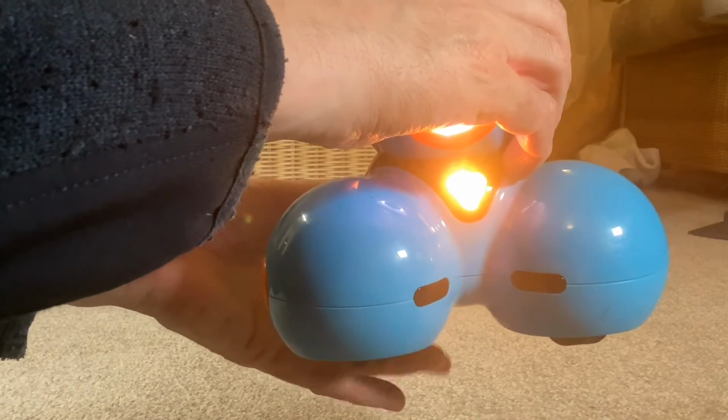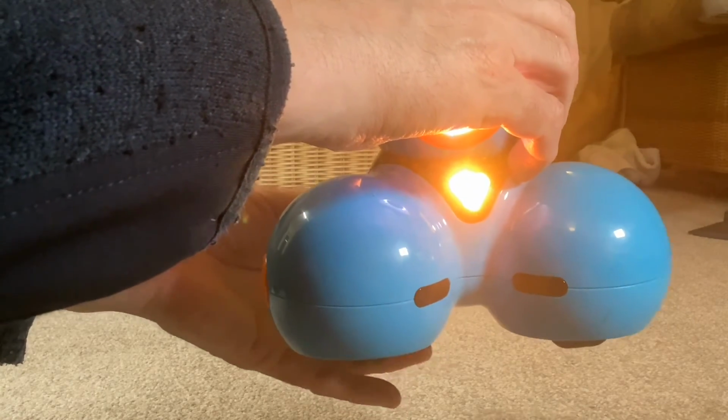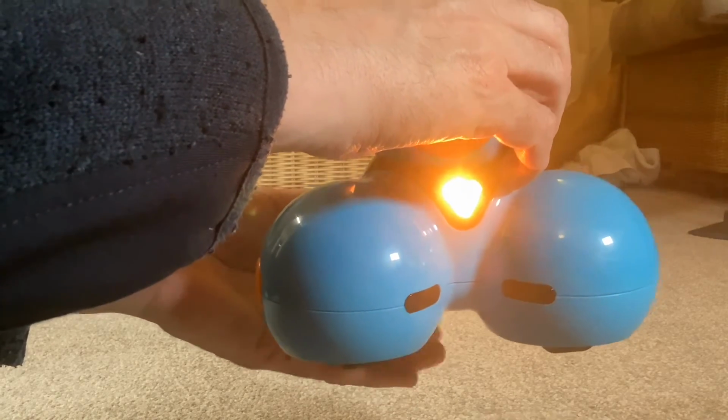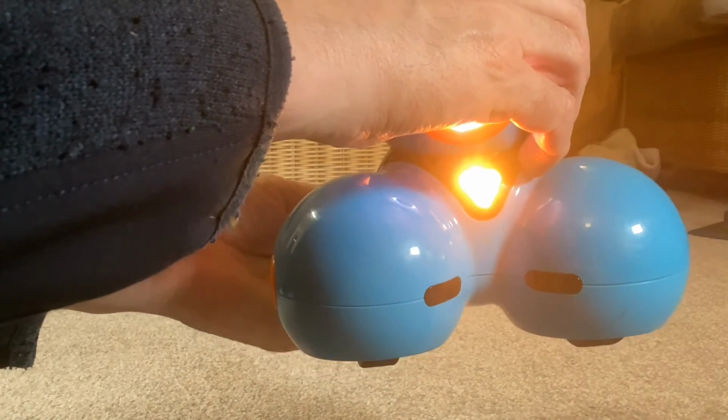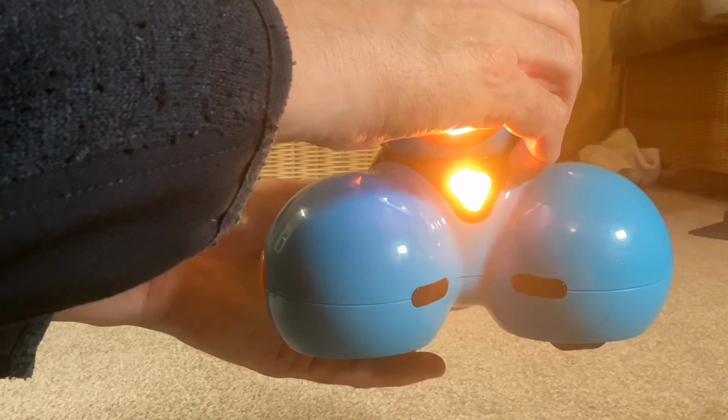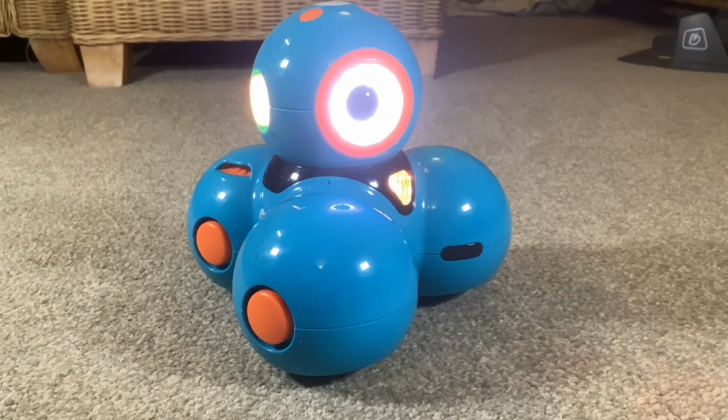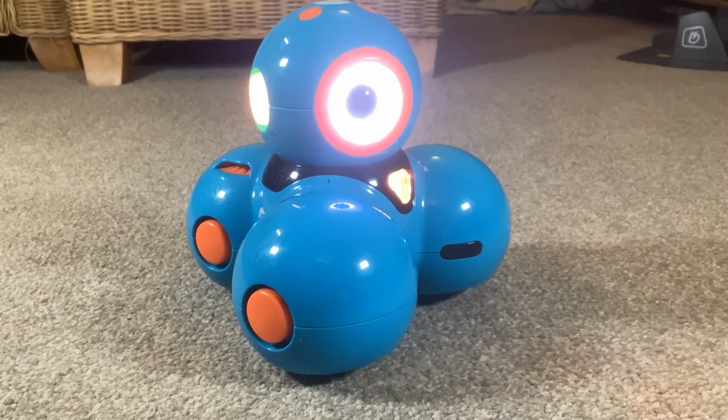So he must have some other mechanism of detecting, measuring how far he's moved forward. Not to do with the caster. I can't think what it is though. Well, that was an interesting little experiment, but it leads us to think, well, how does Dash measure how far he goes forward?